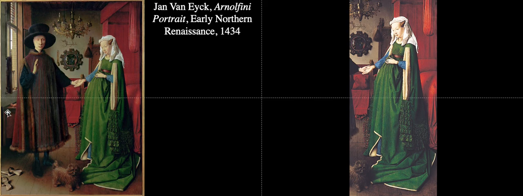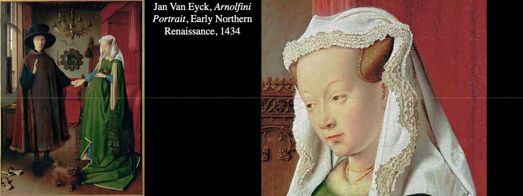This clothing also suggests her wealth. She has on a gold necklace or gold necklaces, and you can see them here. Her hair has been put up, has been covered with a white veil as a sign of modesty.